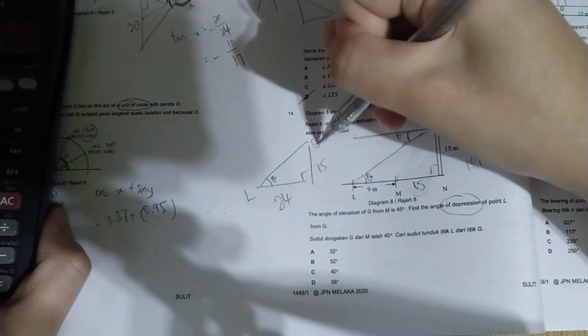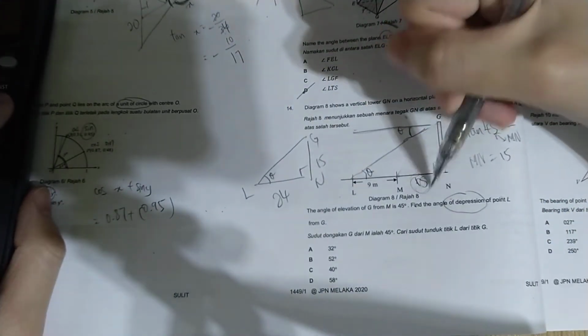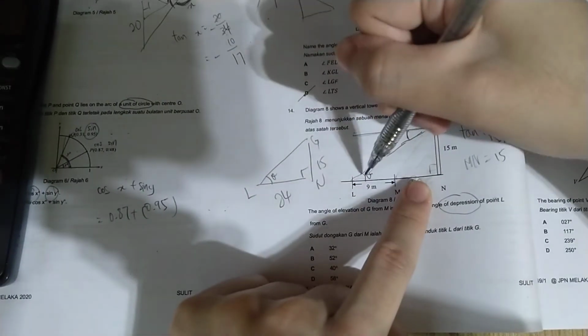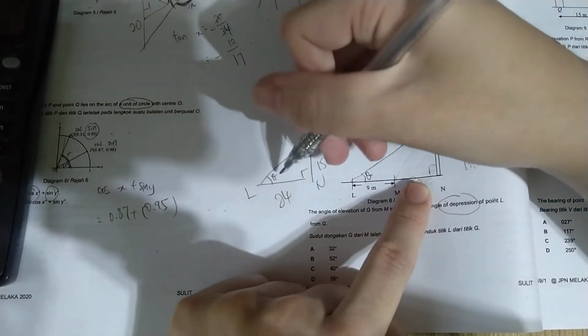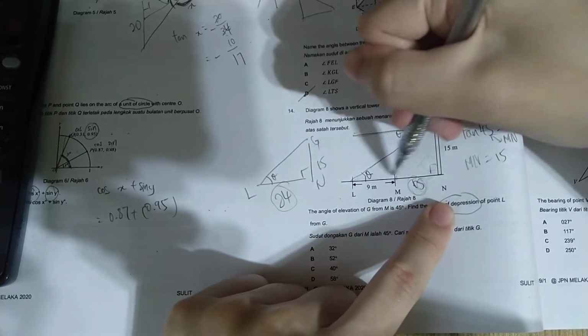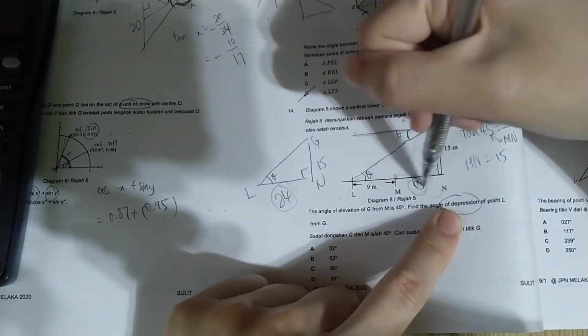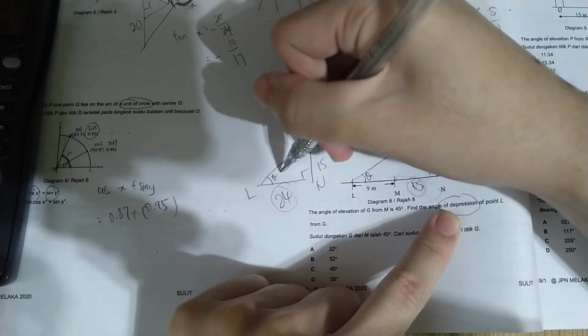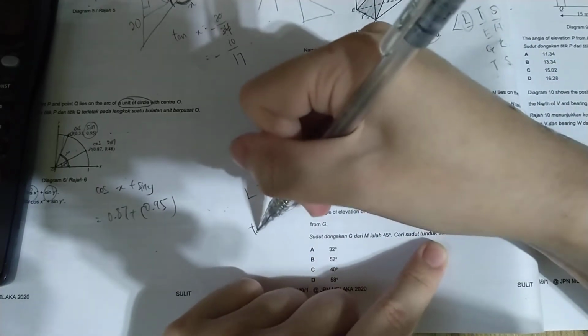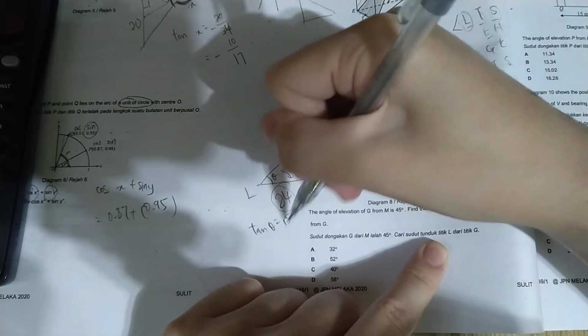So now do you understand why I find the length here? Because if you don't find the length here, you cannot find the angle here actually. Because you need to know the adjacent for it, which is the whole line lah. So 9 plus 15. So using tangent also, because opposite adjacent. So tangent theta equals to opposite is 15, adjacent is 24.